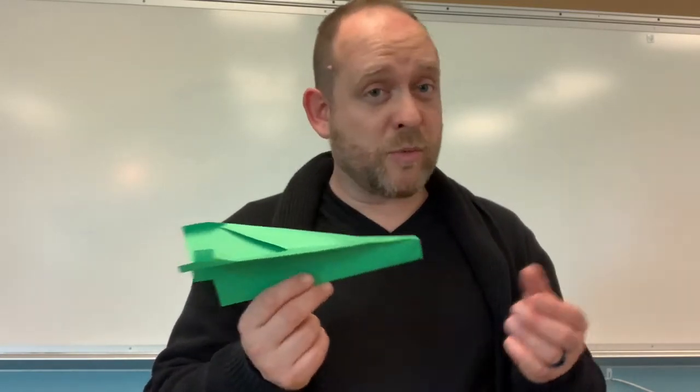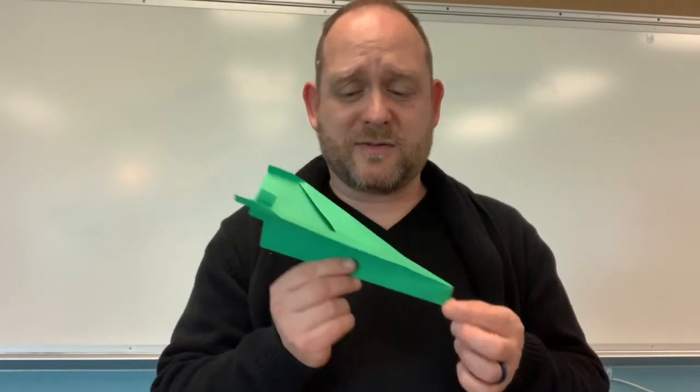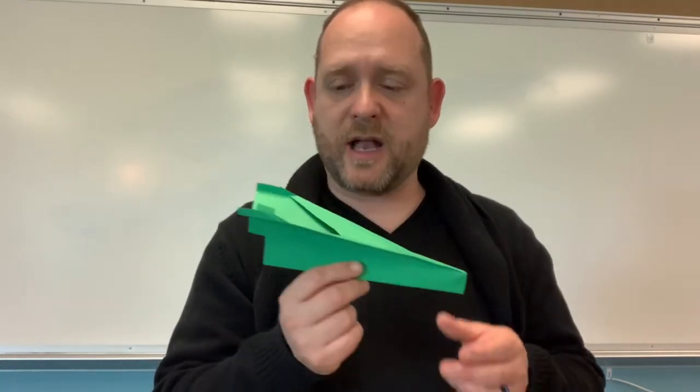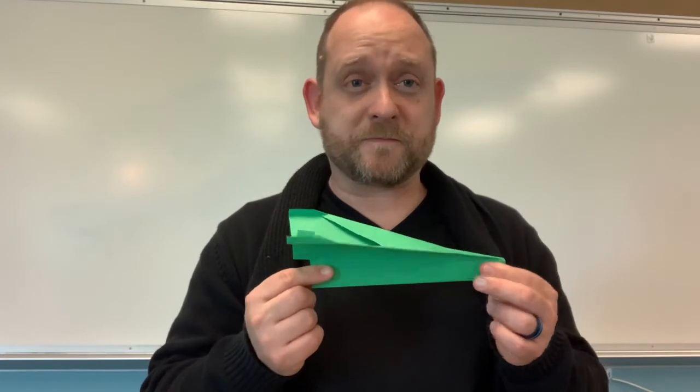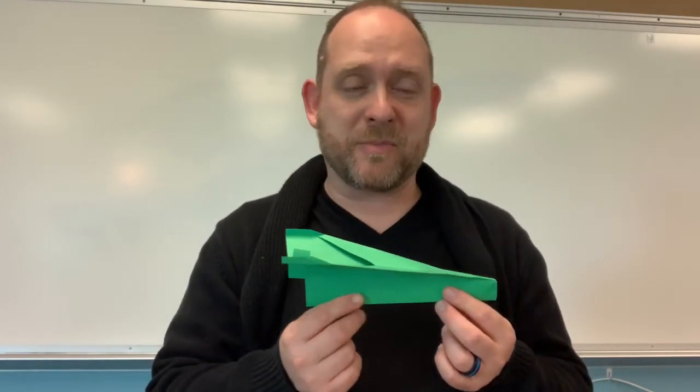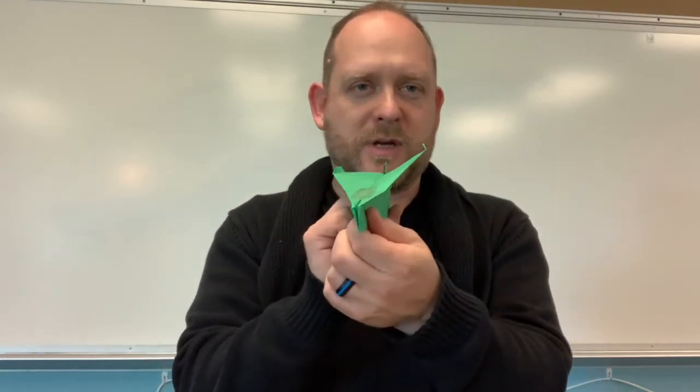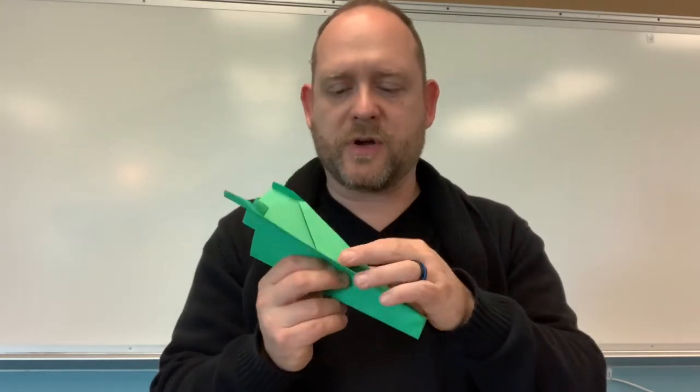Now, there could be more problems with this one. This feels considerably heavier. I haven't tested it out yet. Even though it's the same sheet of paper, the weight is all distributed kind of towards the center and towards the front, but that might also give me a good throw. I don't know.